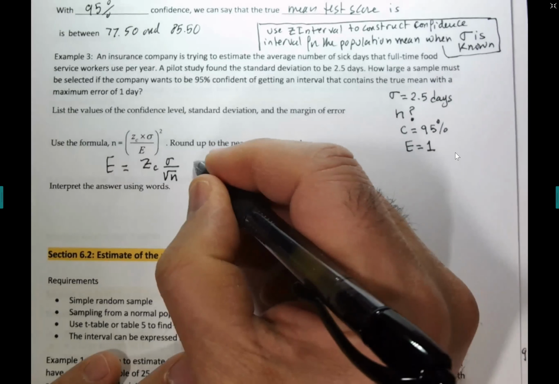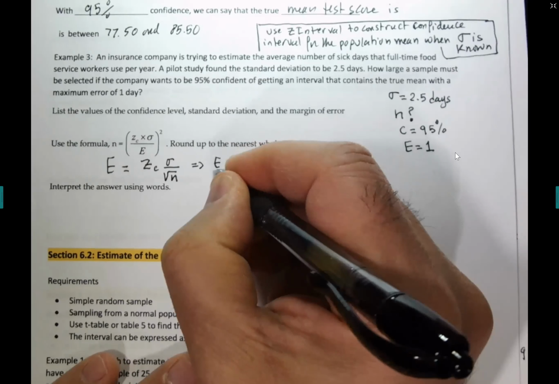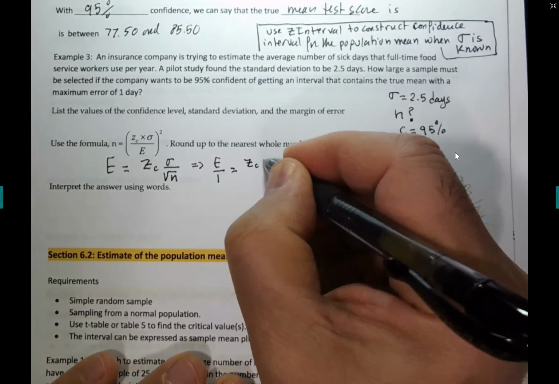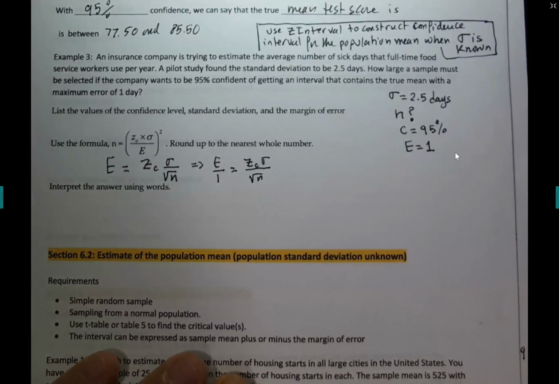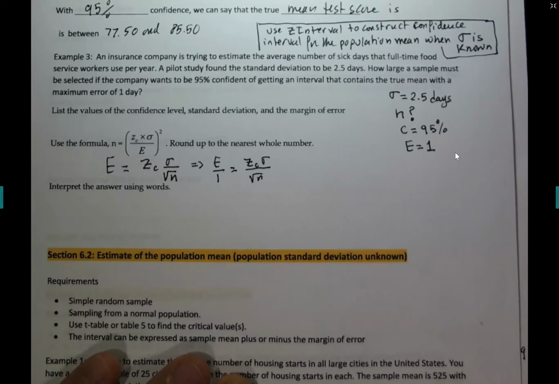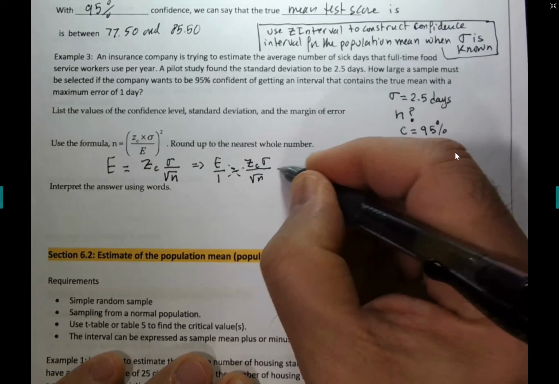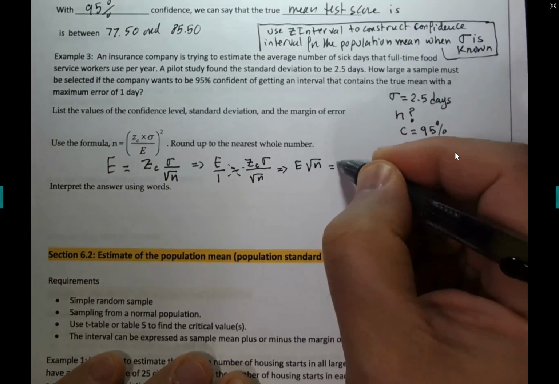We're going to do E over 1. If you don't have a denominator, you can always put 1. Like this. We're going to do cross multiplication. Like that. So that gives you E. This is algebra, guys. It's not statistics now.